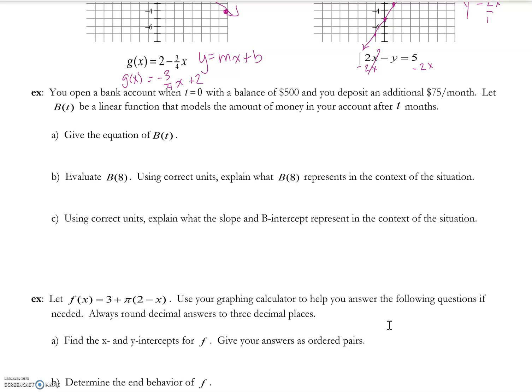Part A is asking me to give the equation of b of t. So I know that b of t can be written in our form mt plus b, where m is the slope and b is the y-intercept. When we talk about slope in a problem in context, we're talking about the rate of change. And when we talk about this b value in the context of a problem, we're talking about the initial or starting amount of whatever it is you're measuring.